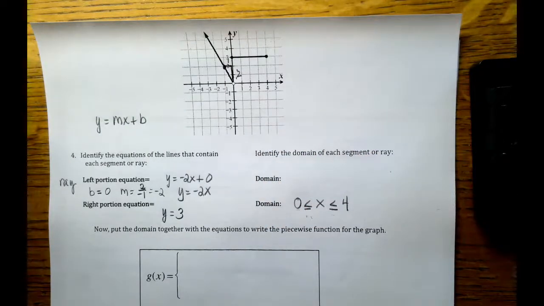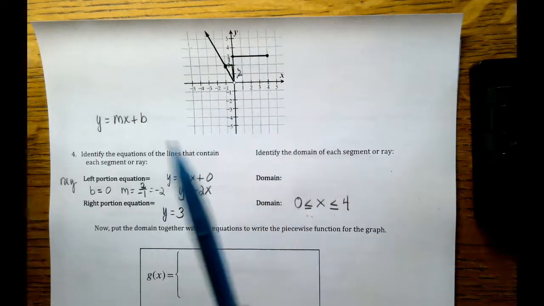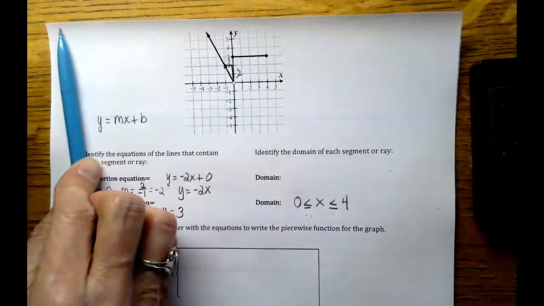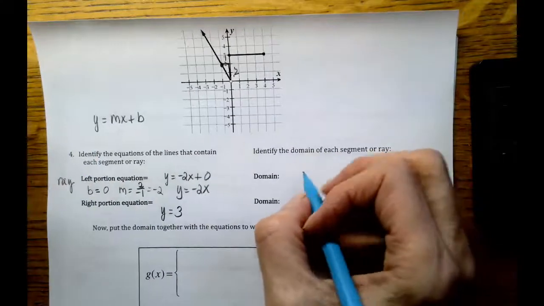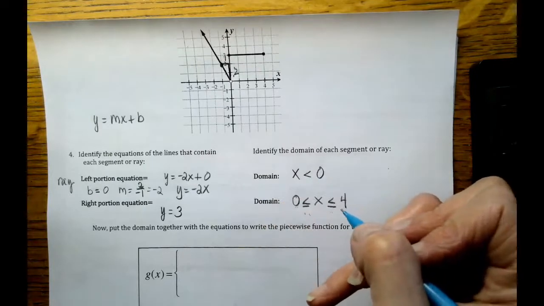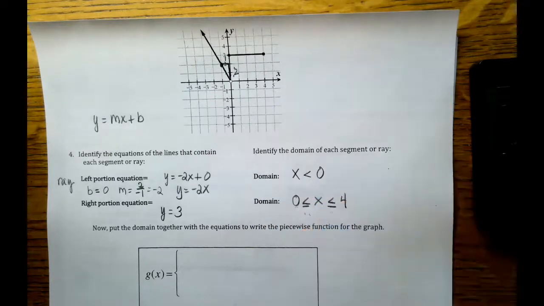When we go back up here to the left portion of the equation, what we see is that we start at 0 and we continue left forever. So this is going to be x is less than 0. If we were to write that in interval notation, it would have been negative infinity to 0, but this is the way that we can write it in this format, where we typically write a piecewise function. Every x value to the left of 0, not including 0.